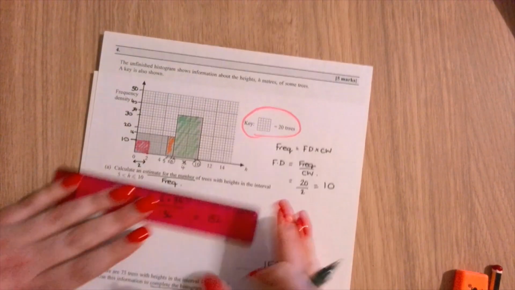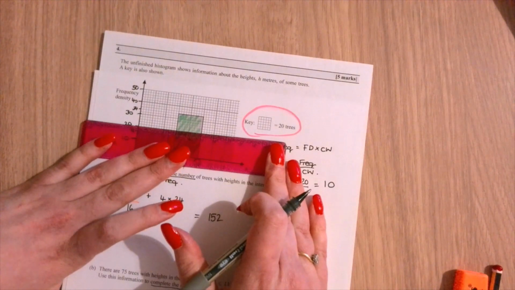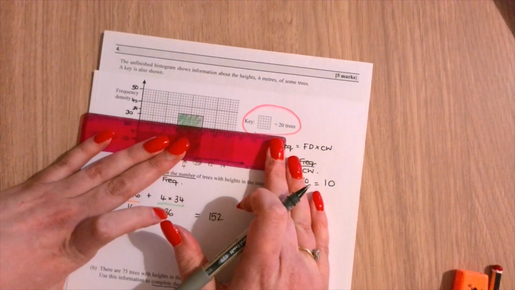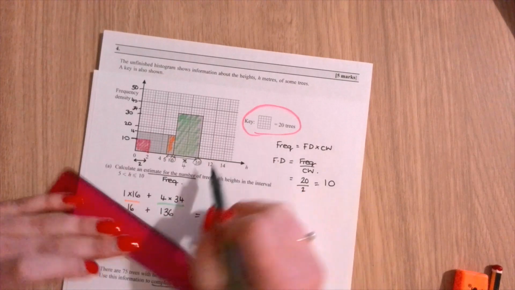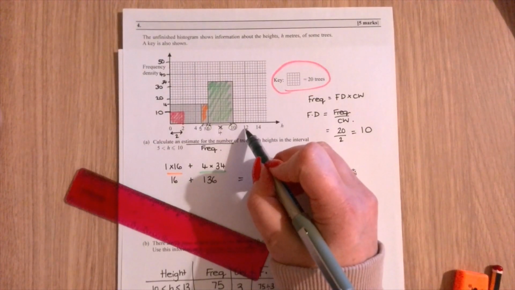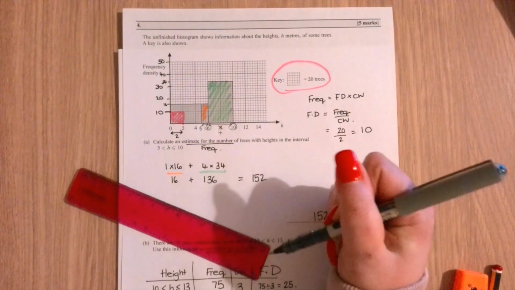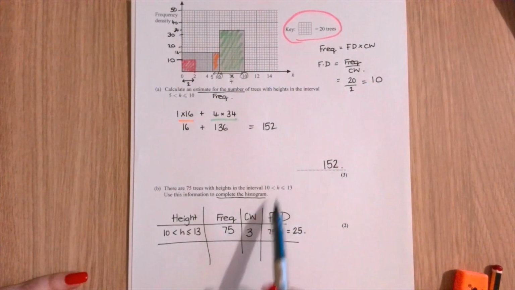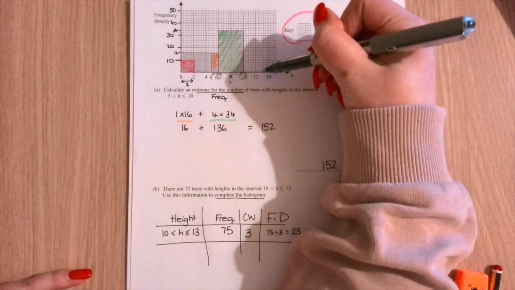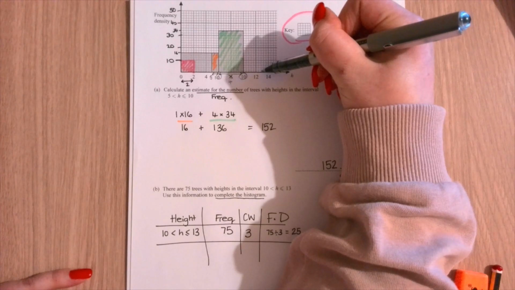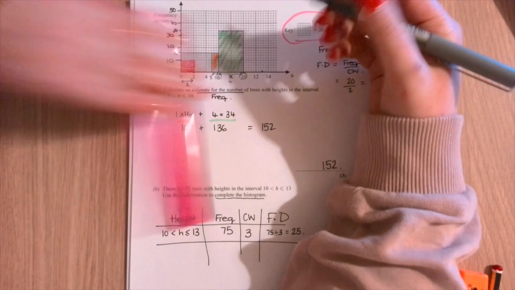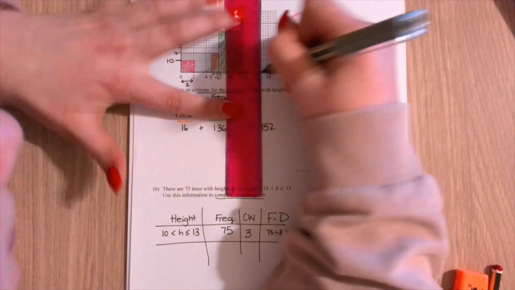And then I can just draw that in, 20, 22, 24, so it's in the middle. And I need to be careful here because it's between 10 and 13 from the question, and therefore I know that's halfway between 12 and 14. So this is quite a tricky one because it's all in the middle of boxes.